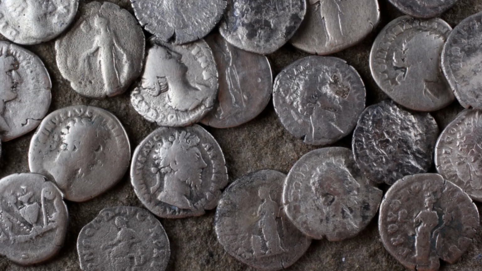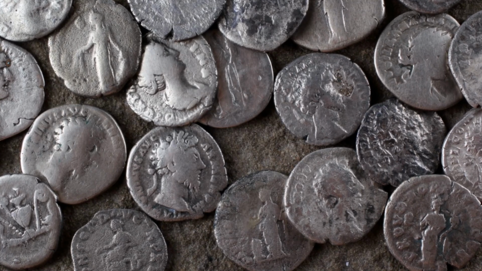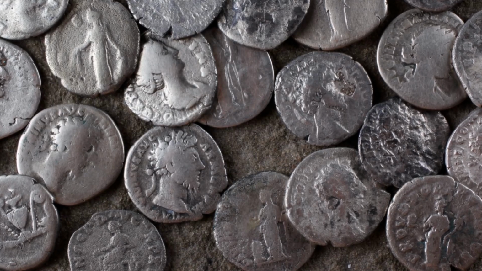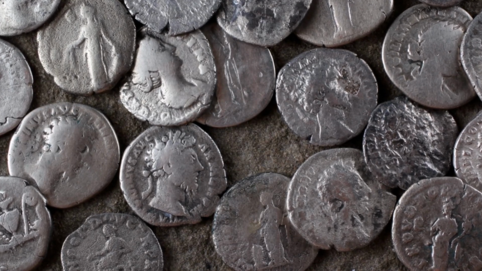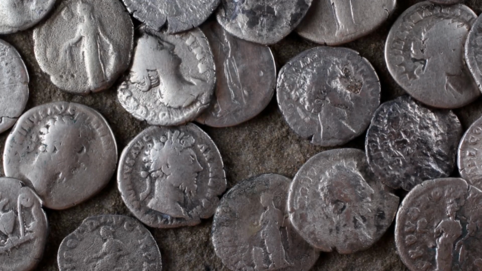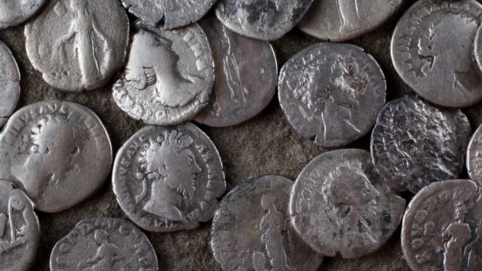The invention of coinage around 1000 BC was a game changer. The first coins were likely minted in Lydia, modern-day Turkey, in the 7th century BC. These early coins were made of electrum, a naturally occurring alloy of gold and silver.